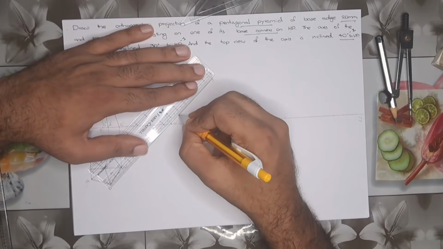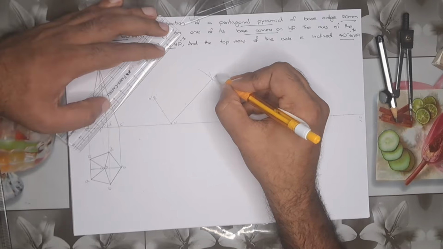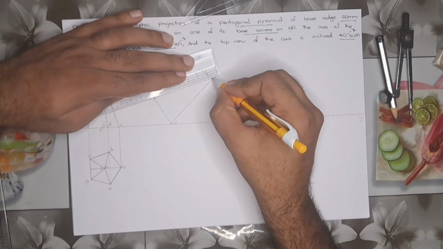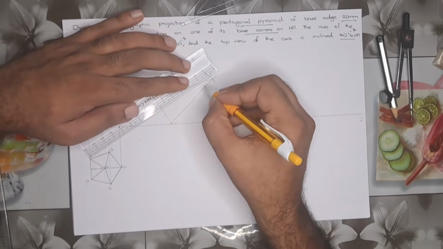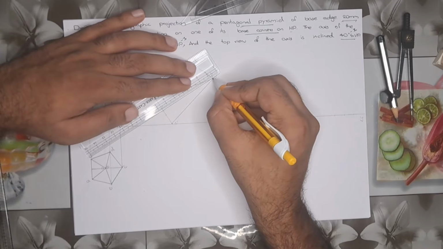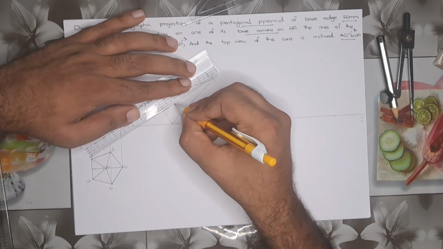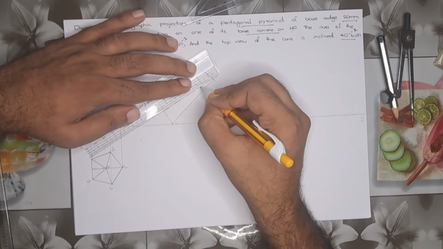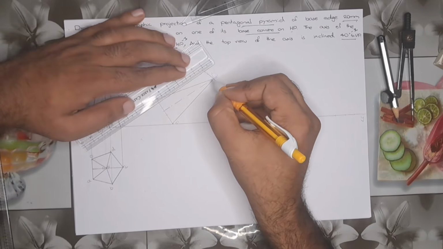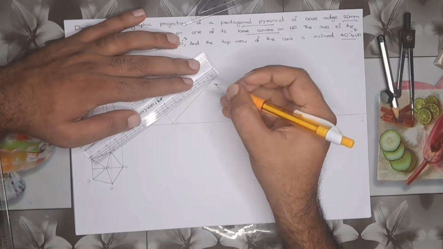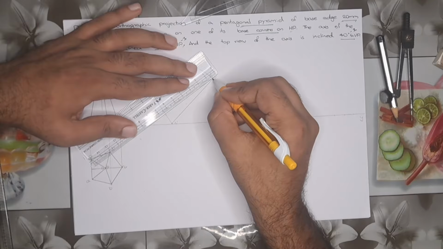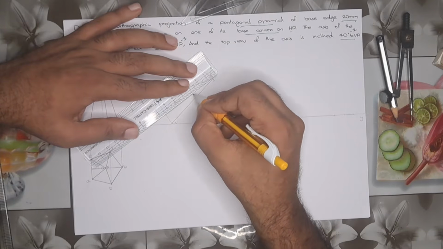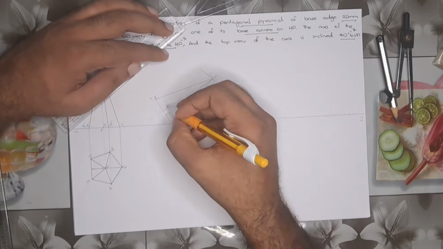So this point is known as C dash O dash, and connect to the AO, then the axis P dash O dash, so this is the axis line, and the last one BD to O, the line BD to O. Then we give the names.